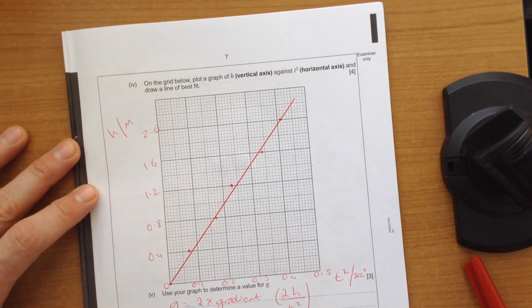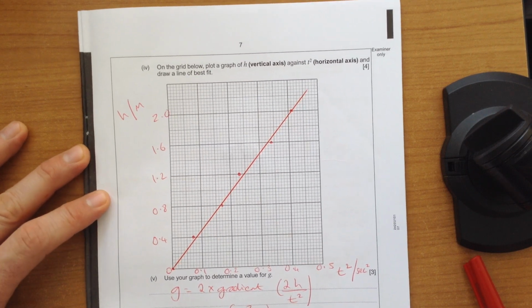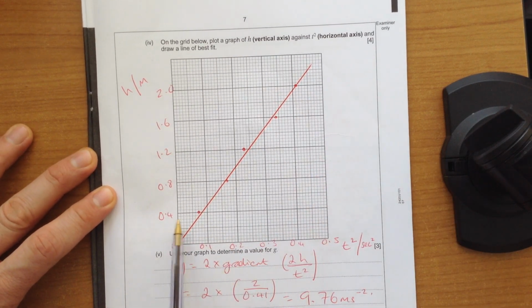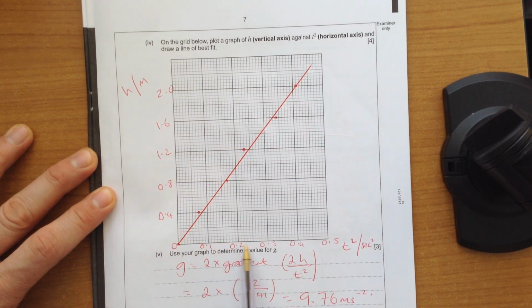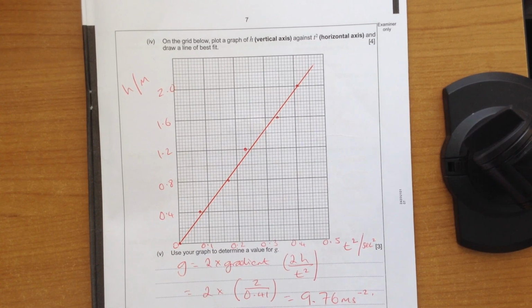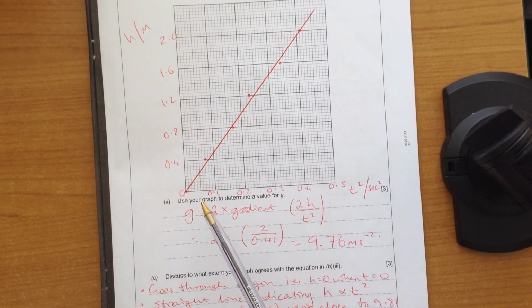Then it says, plot the graph of the points in that table on the previous page and draw a line of best fit. I've done that, 4 marks. Careful, they didn't give you any numbers for the scales, but it was pretty easy to figure out what the numbers were going to be. And then it says, use your graph to determine a value for g.